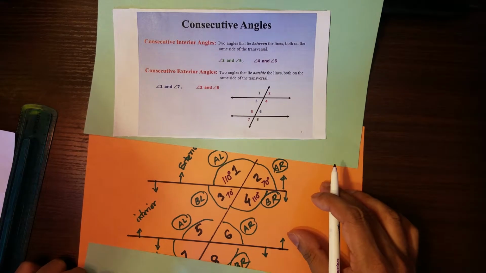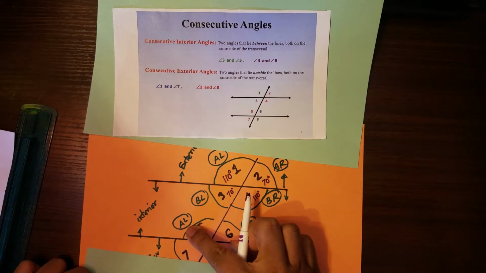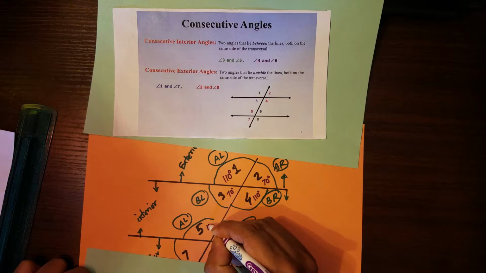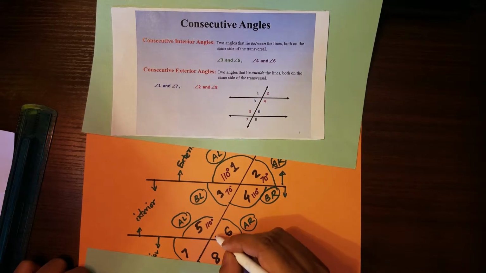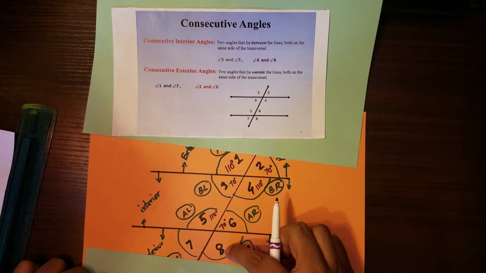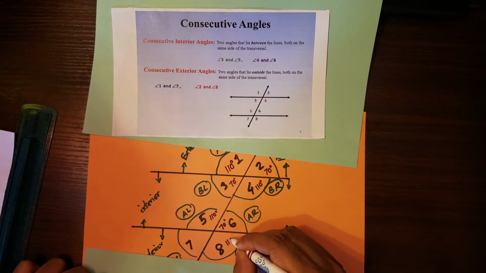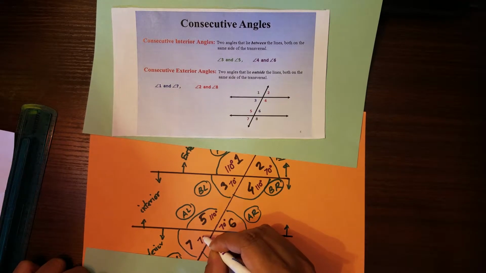Okay, and now let's look at here. If this is AL and this is AL, that means this angle must be 110 degrees. So 6 must be 70 degrees. If 6 is 70, 8 must be 110. If this is 110, this must be 70.